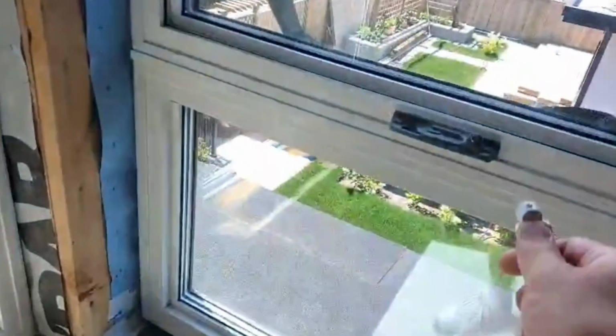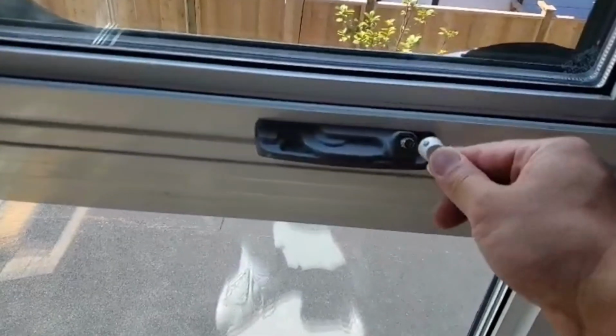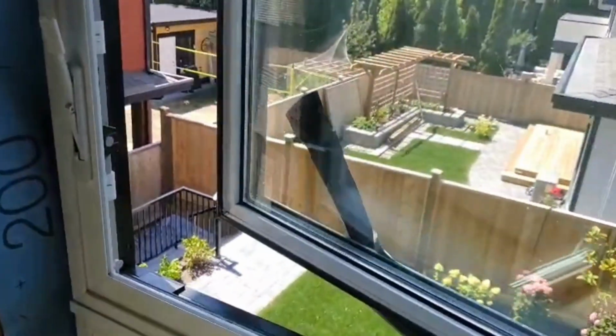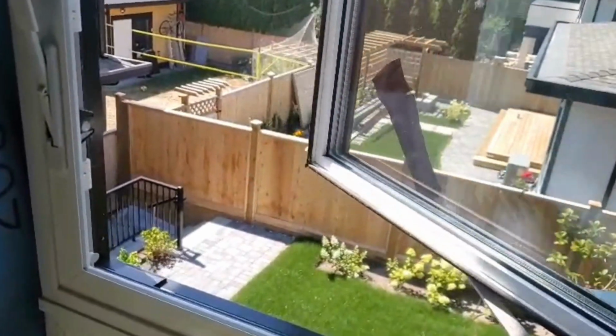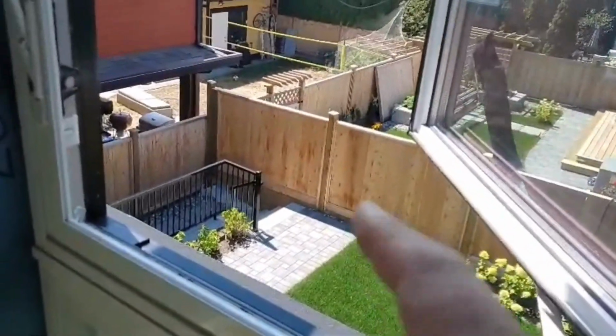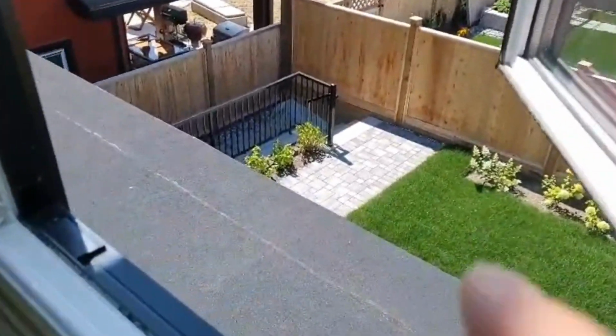We're going to talk about window sizes. Window sizes are important because according to code, they have to open a certain way and open a certain size so that people can escape in the event of a fire. This is called egress. Here we got the handle. Stick this handle in like so. Unlatch it. And see, this is a crank open window. But the egress means that this has to open big enough so that people can, in the event of fire, just stand out there.